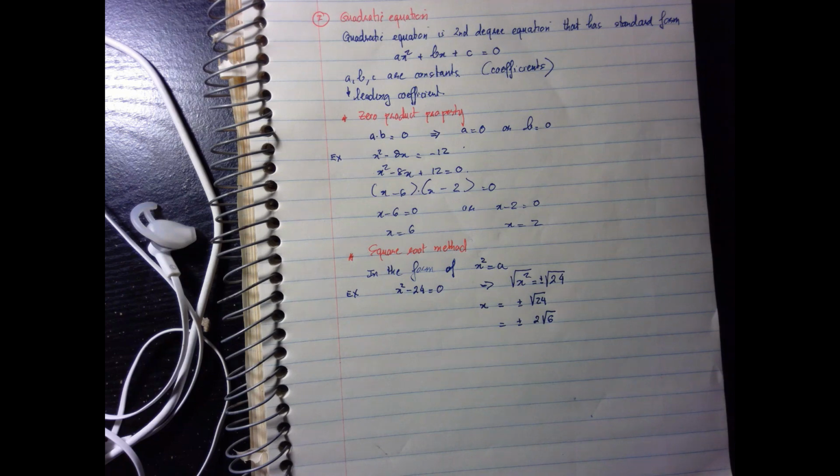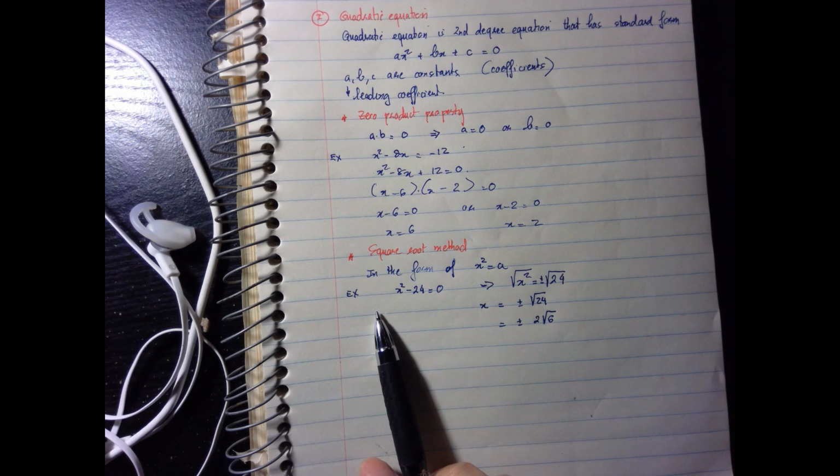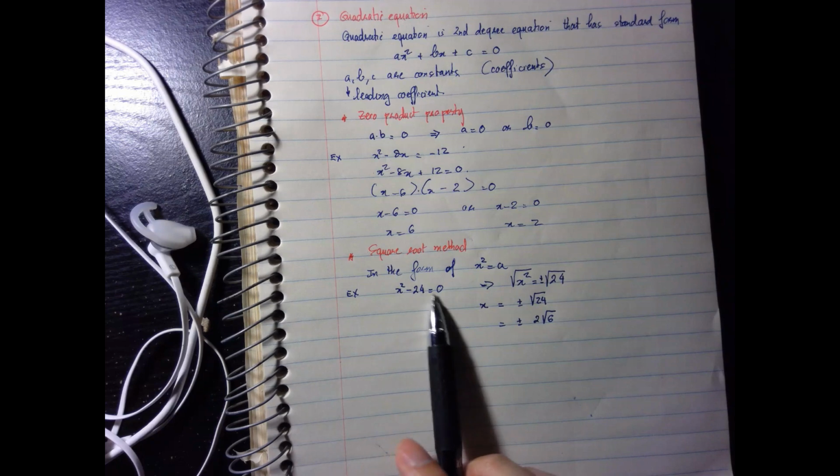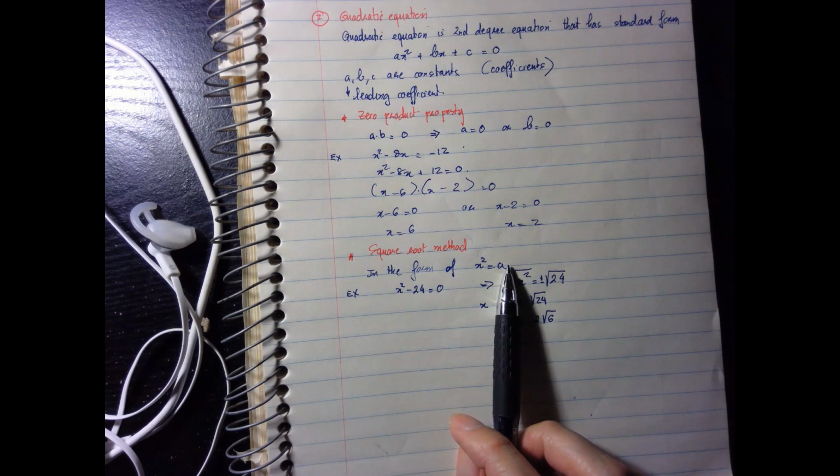That is good because you see that in this example we don't need to do much to convert the original equation into the form of x squared equal a. But some of them are harder. Some of them we need to do more than just adding 24 to both sides.